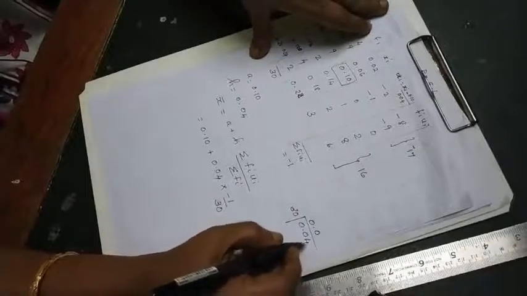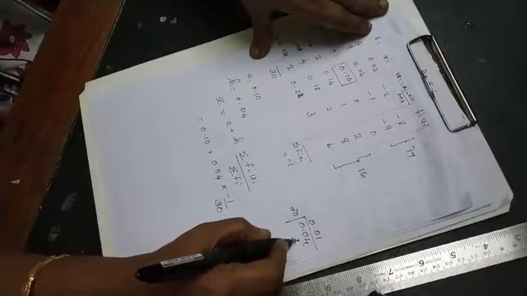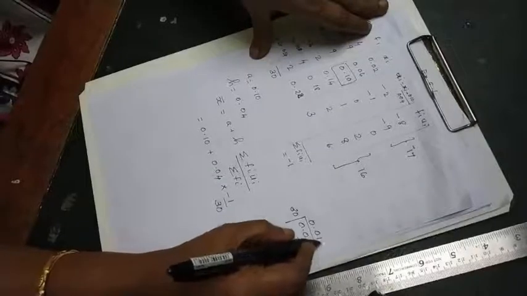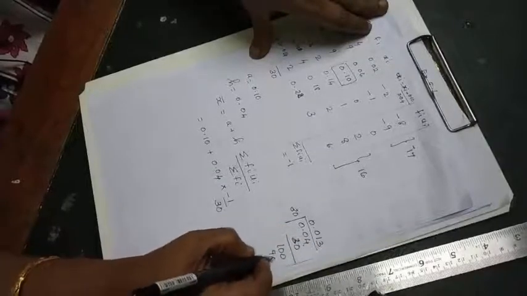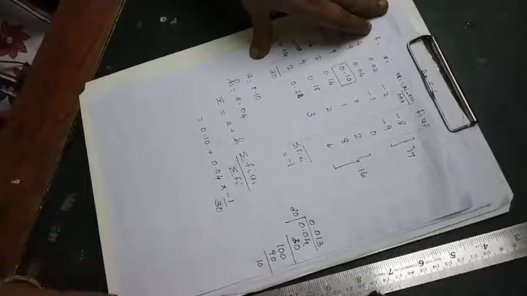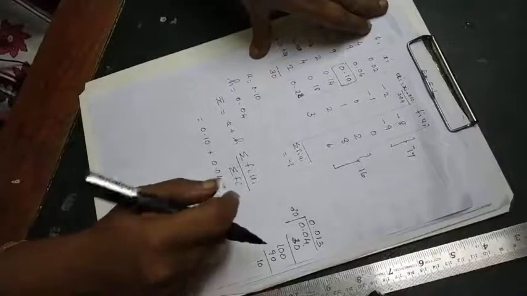Then 40 one time, then 10 it will come 3 times, so it will go on like that. Okay, so it is a negative quantity.